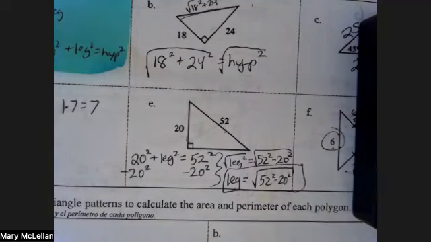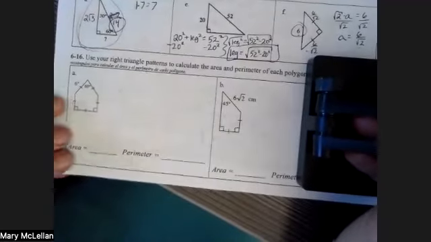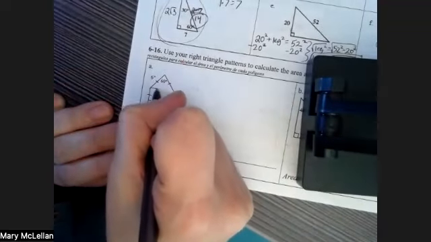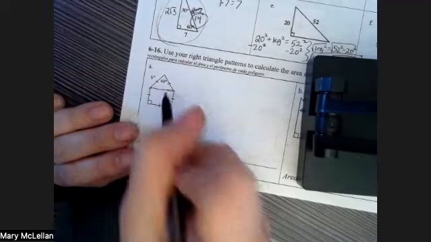Okay, next problem. Use your right triangle to calculate the area and perimeter of each polygon. We've got A and B. So these problems are really nice because they involve breaking things into pieces and thinking.